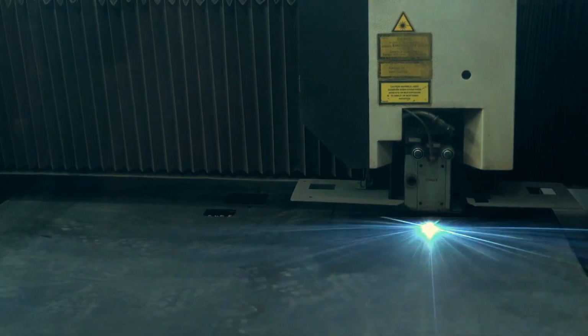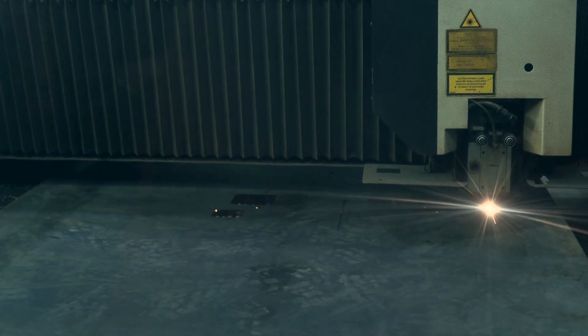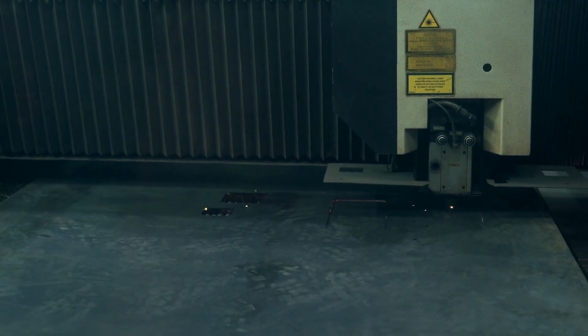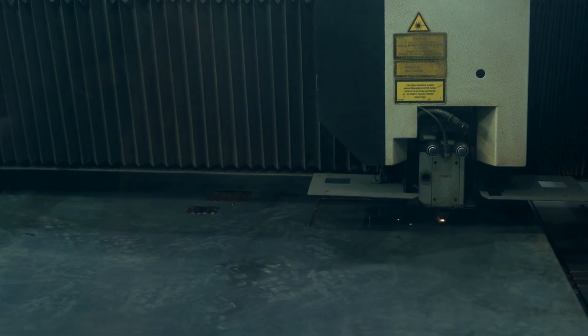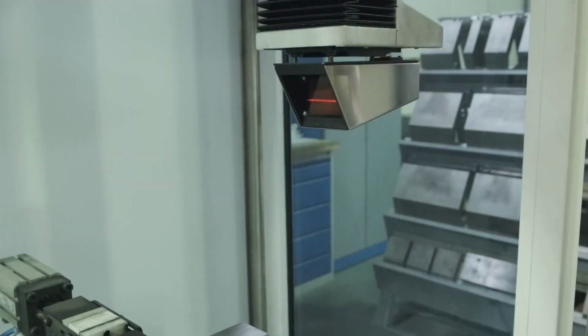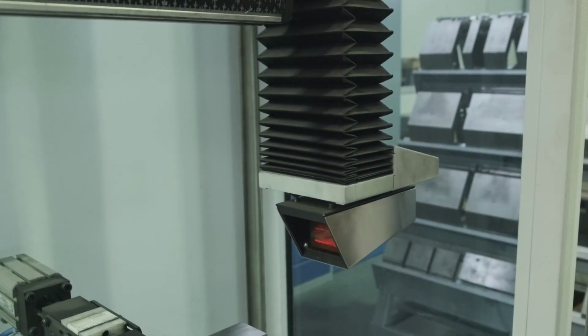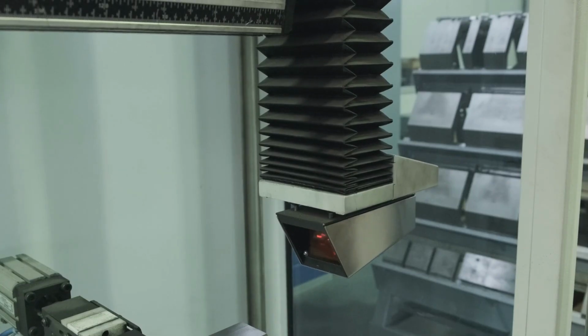Build file is the specific digital instruction set sent to an AM machine, derived from the original CAD model after slicing, support generation, and parameter assignment. Think of it as the recipe the machine follows exactly. Any change to the build file must be controlled and documented, especially in regulated industries.